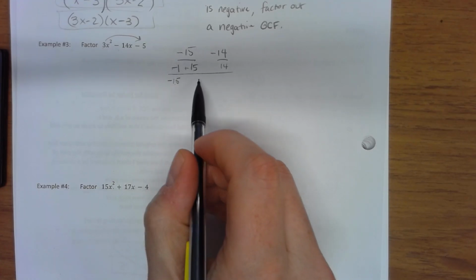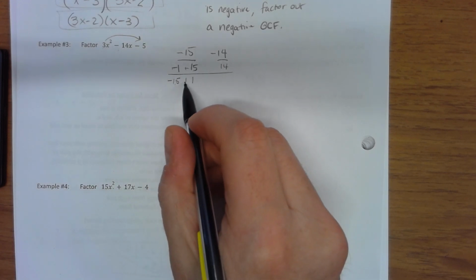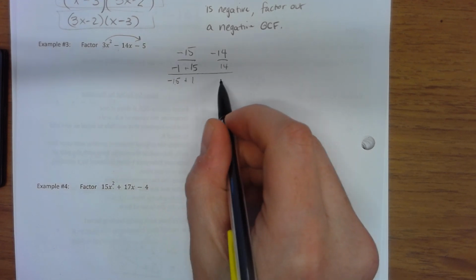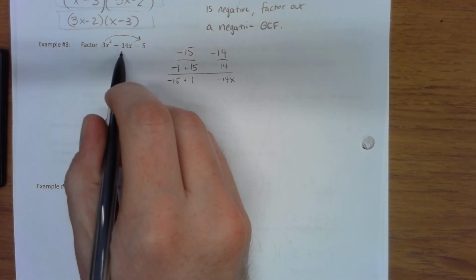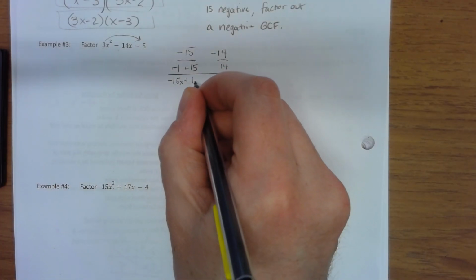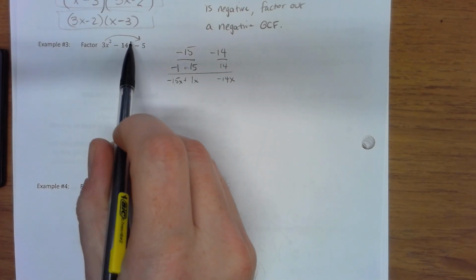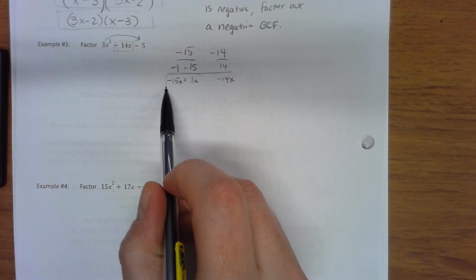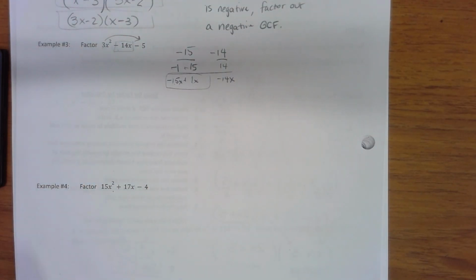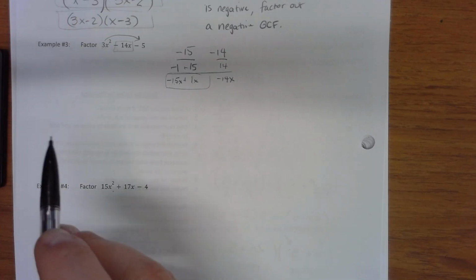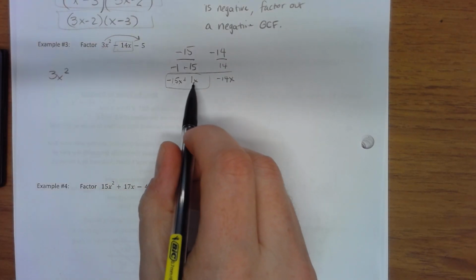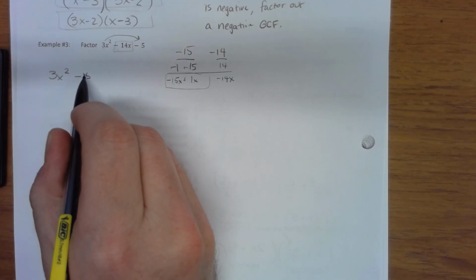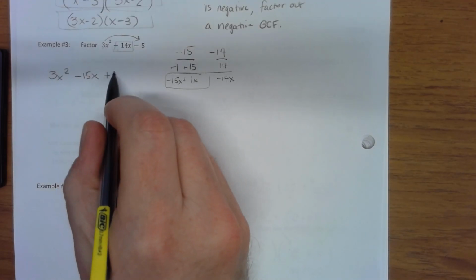And the negative 1 needs to be positive, and I put that number on the right. Negative 15 and 1 make negative 14. That negative 14 represents the negative 14x in the center. So I'm going to replace the negative 14x in the middle with a negative 15x plus a 1x. So I'm going to take this and plug it in here. I'm going to rewrite my trinomial. Instead of 3 terms, I'm going to use 4 terms by splitting that middle term into 2 terms.